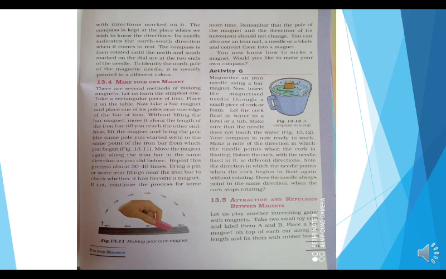Now what we have to do, we have to take a rectangular piece of iron and place it on a table. After that, take a bar magnet and place one of its ends near one edge of the bar of iron.